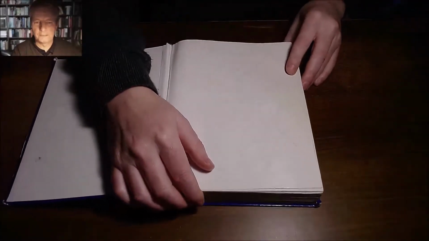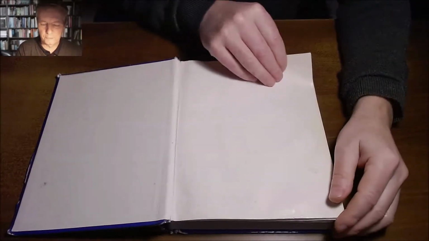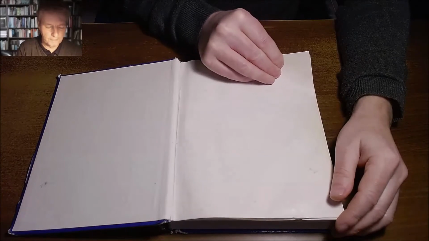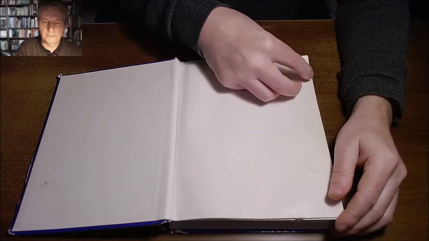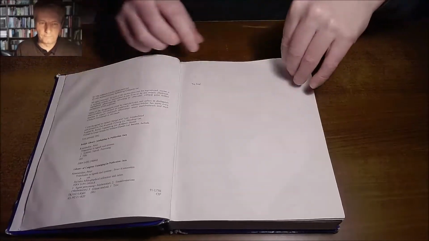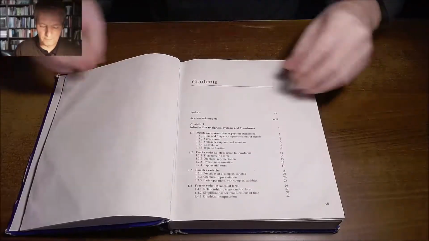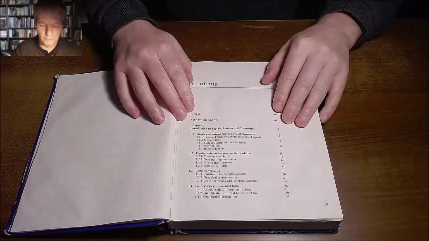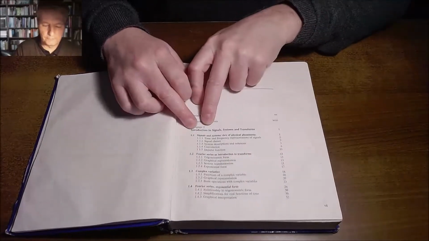This is a graphical 3D representation, or interpretation, of the area of the Fourier and Laplace transforms, and also of the discrete and Z transforms. I'm just going to flick through a few pages to get you started, so you can see what's in it. We'll start off with the contents.